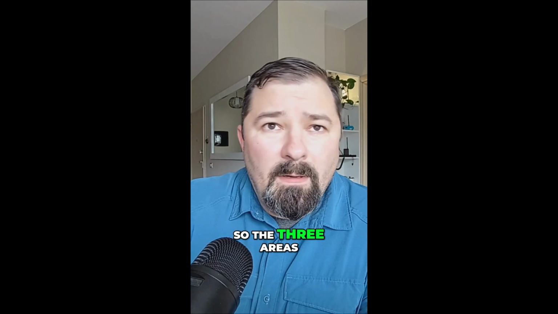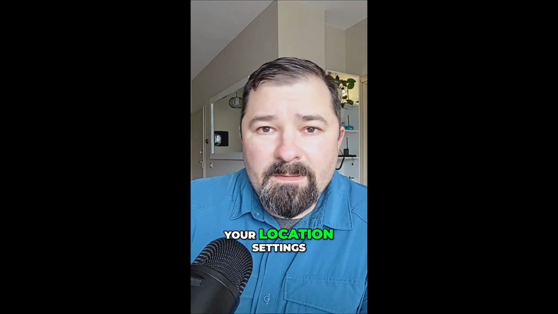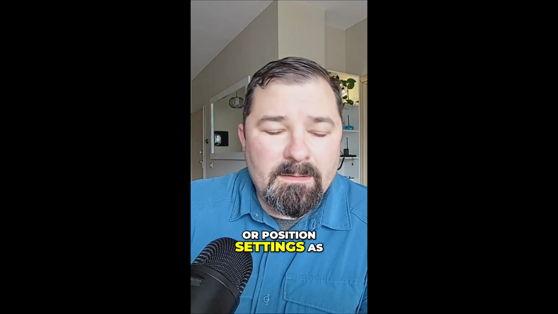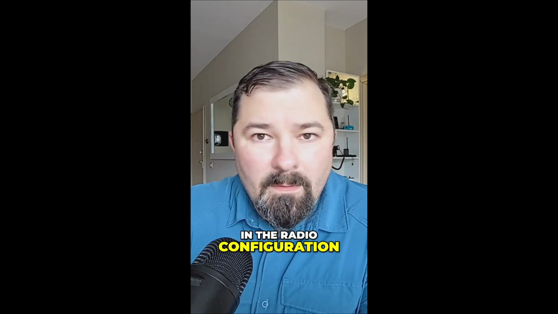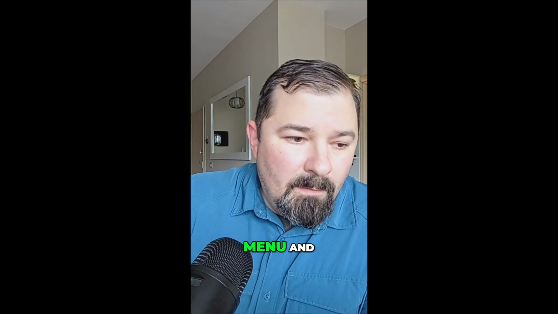So the three areas we're primarily going to talk about are the Bluetooth settings, your location settings, or position settings as it's listed in the radio configuration menu, and your channel select.